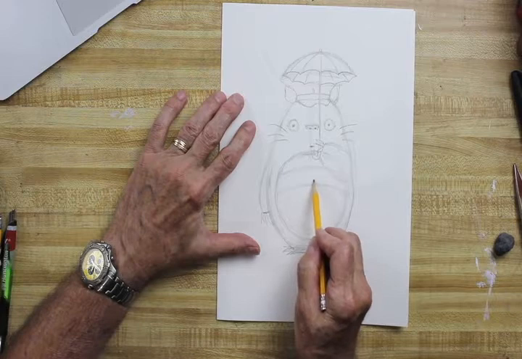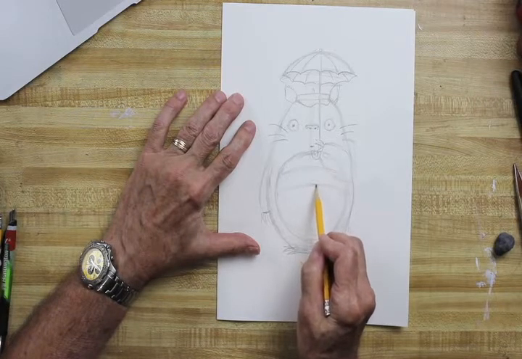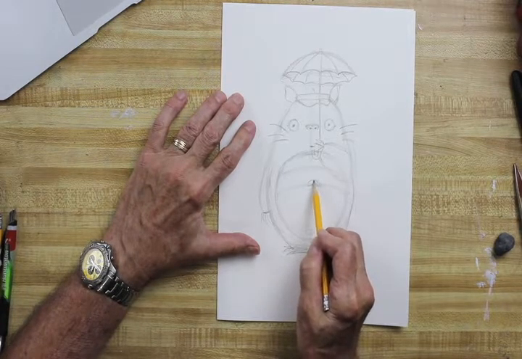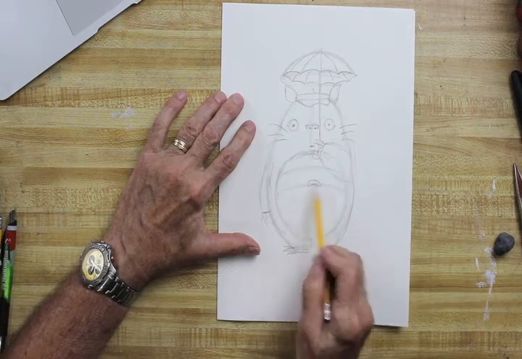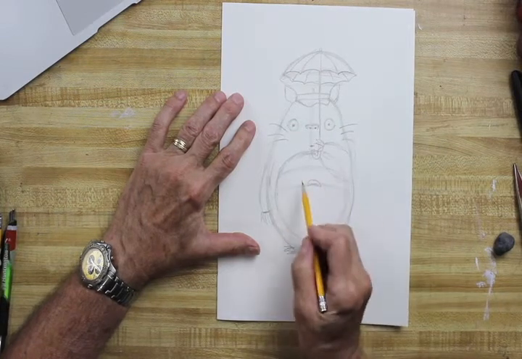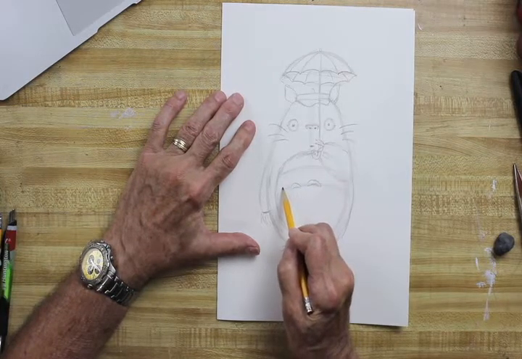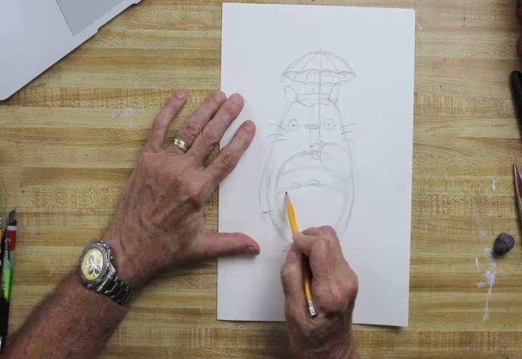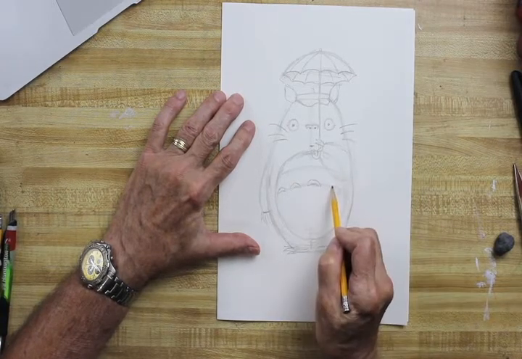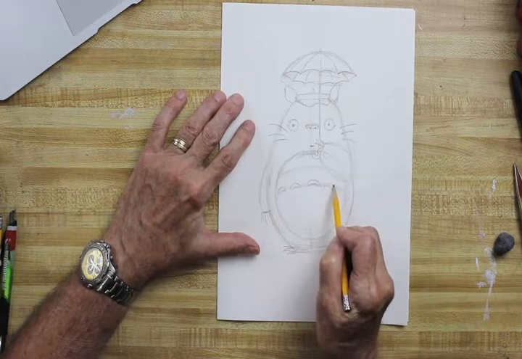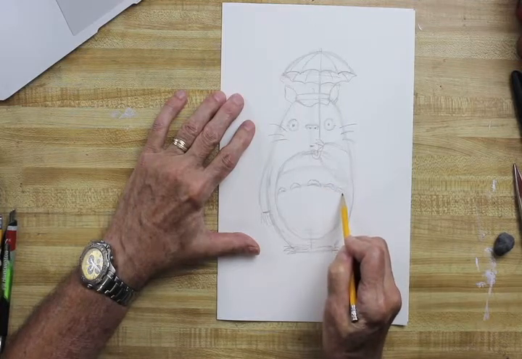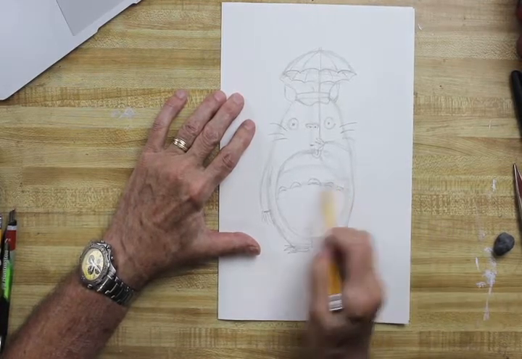So if I draw one of these little boomerangs in the center here, then I need 2 on this side and 2 on this side to give me that Totoro look. So I'm going to space them out as well as I can there. I've got 2 there and 2 there. They're not in their final shape yet. They're just sketched in.